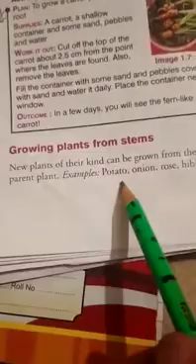These examples we also see in our field, where we grow through the stem of a particular plant, like the potato in our field. Also onion, rose, and hibiscus plant. These are the plants which we grow from the stem of their parent plant, and they also have the same characteristics as their parent plant.